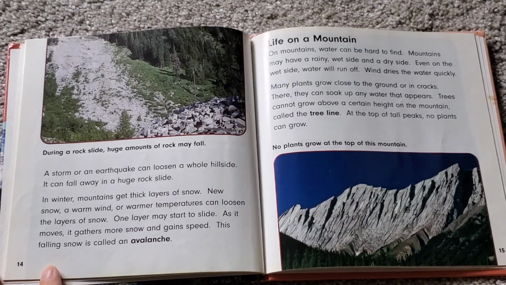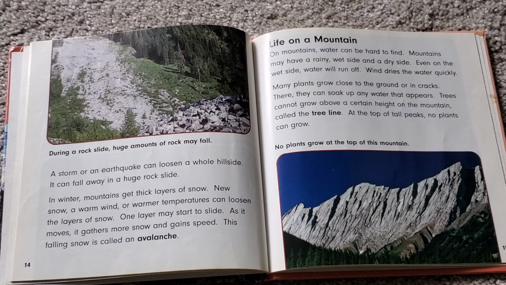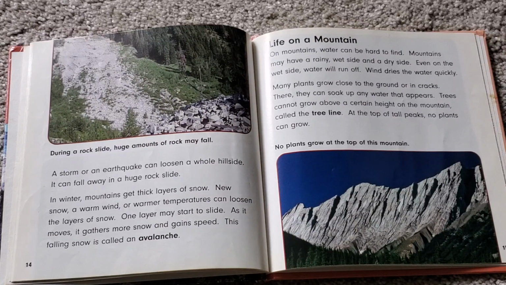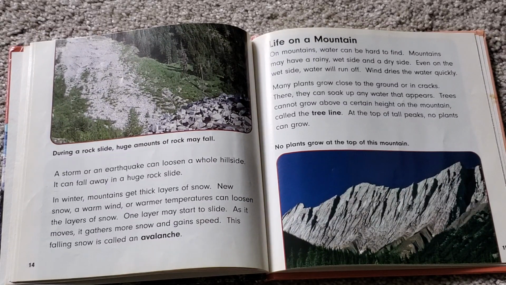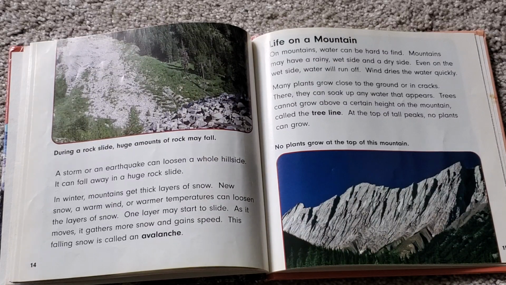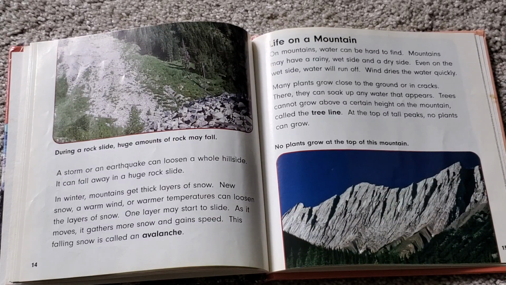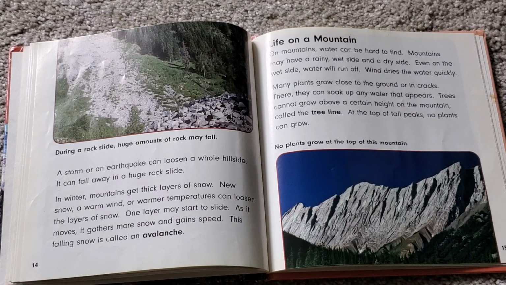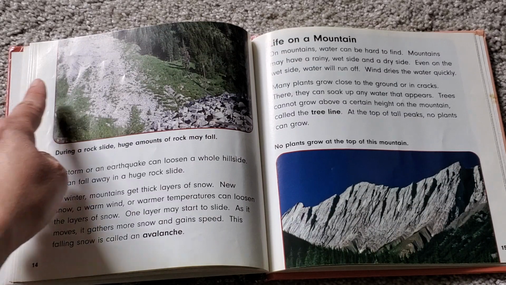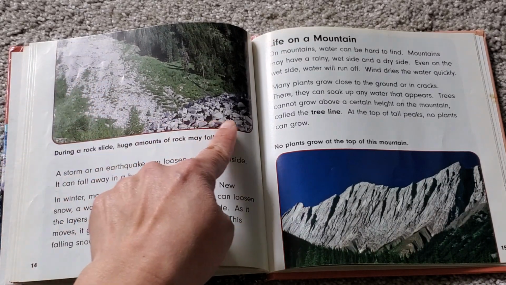A storm or an earthquake can loosen a whole hillside. It can fall away in a huge rock slide. In winter, mountains get thick layers of snow. New snow, a warm wind, or warmer temperatures can loosen the layers of snow. One layer may start to slide. As it moves, it gathers more snow and gains speed. This falling snow is called an avalanche. During a rock slide, huge amounts of rock may fall.